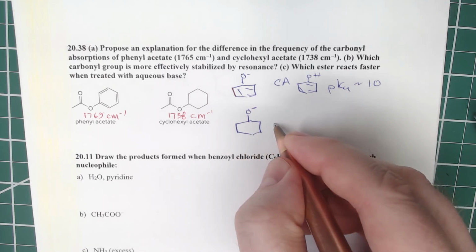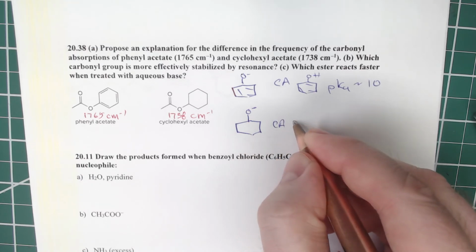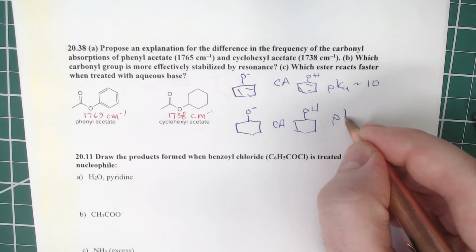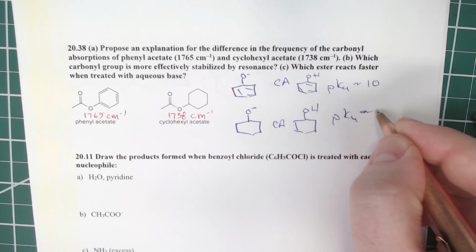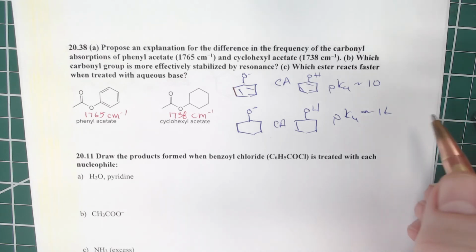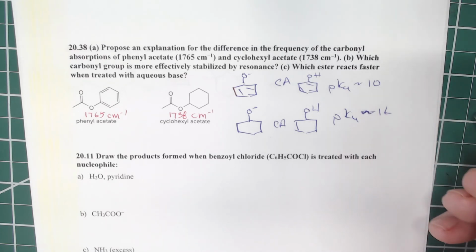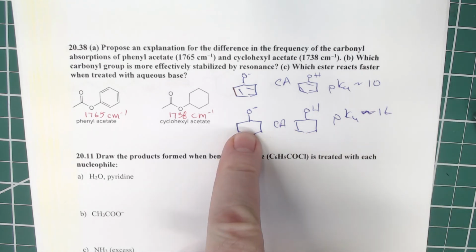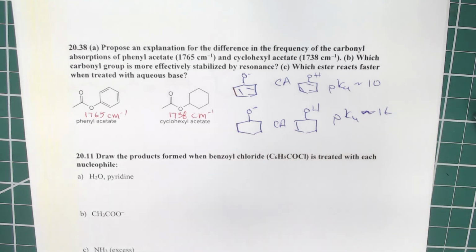Its conjugate acid is cyclohexanol. Cyclohexanol has a pKa that comes in at about 16. That's a typical alcohol pKa. So right around 16. So that means this is not as good of a leaving group.